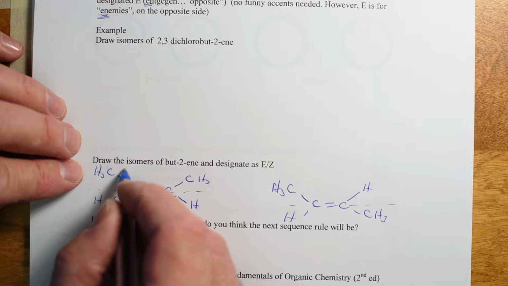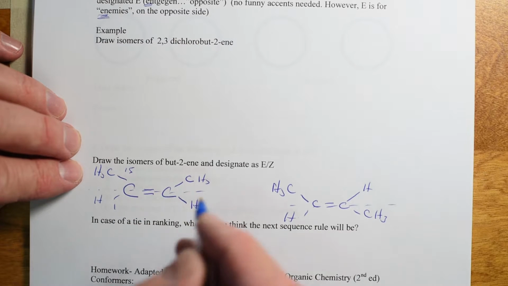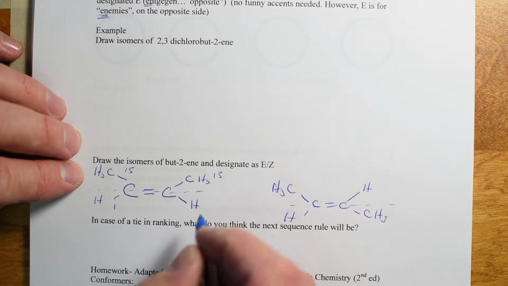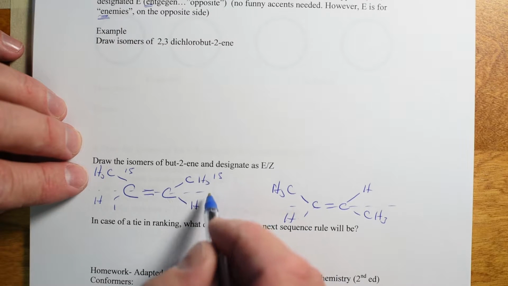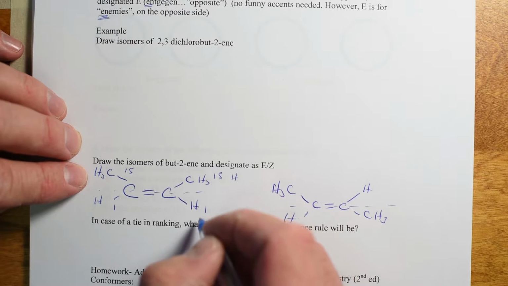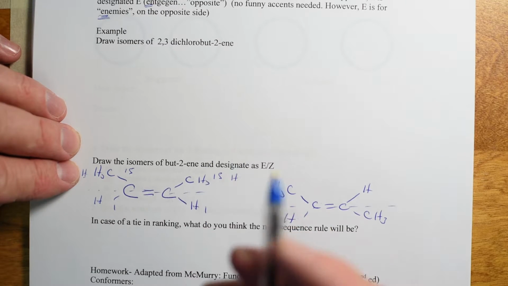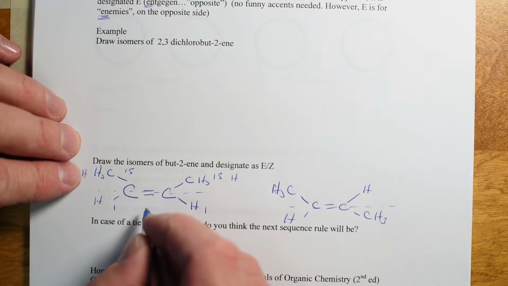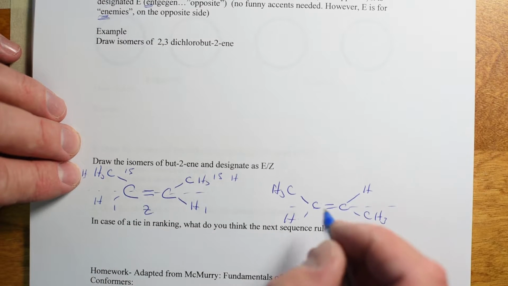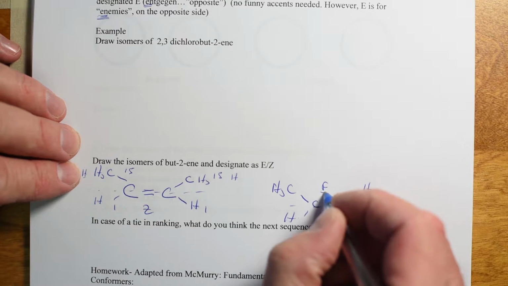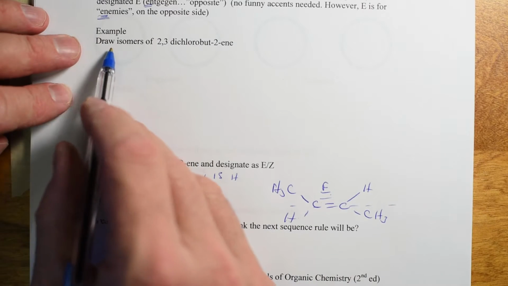This has got a mass of 15, a mass of 1, a mass of 15, a mass of 1. So this is the higher of these two, and this is the higher of these two. They're on the same side. So this would be our Z conformer, and this would be our E. Okay.